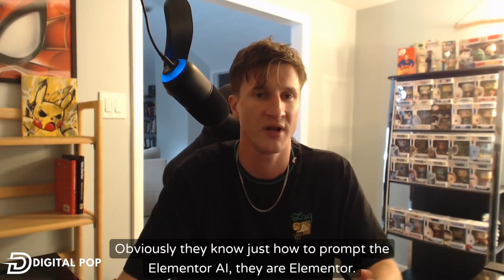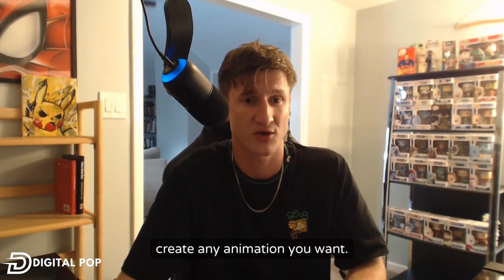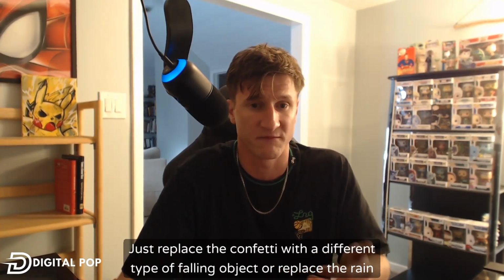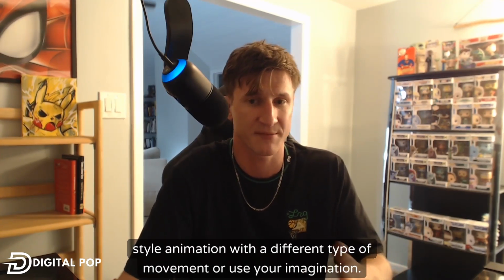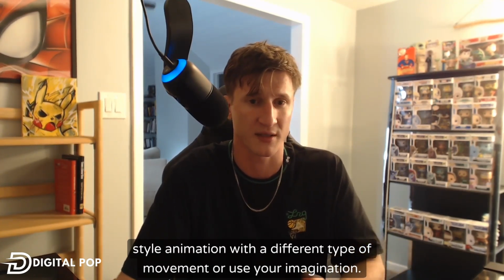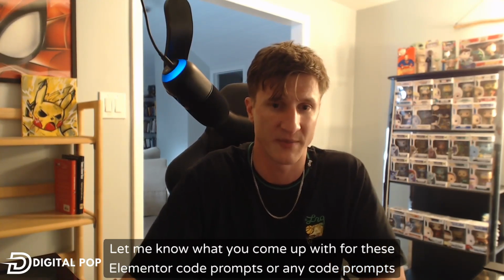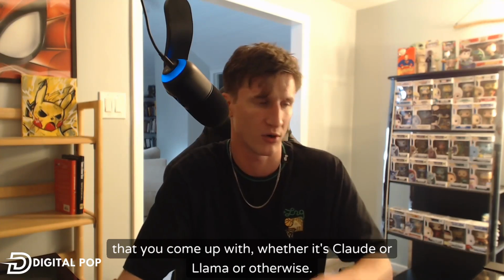They are Elementor. But the fact that they just give you this right out of the box, and you can use it to create any animation you want. Just replace the confetti with a different type of falling object, or replace the rain style animation with a different type of movement, or use your imagination. Let me know what you come up with for these Elementor code prompts, or any code prompts that you come up with, whether it's Claude or Llama or otherwise.